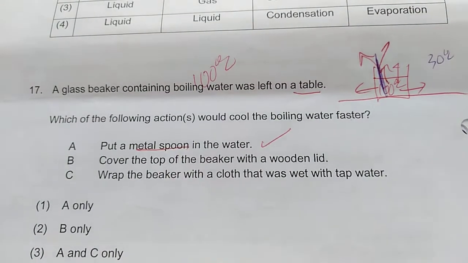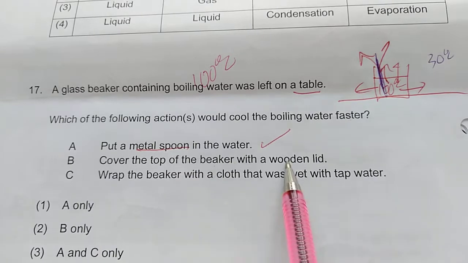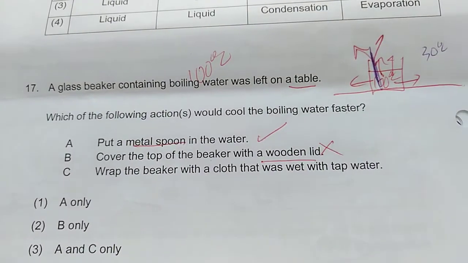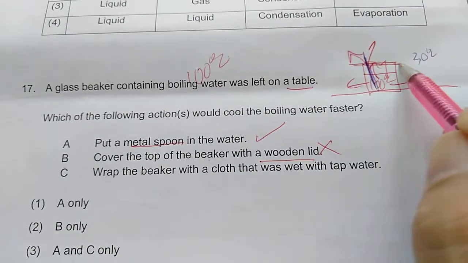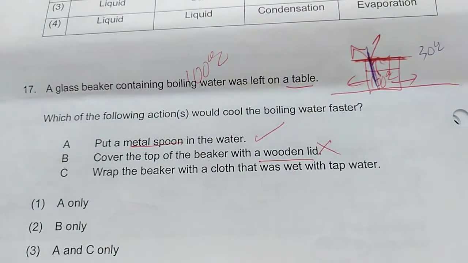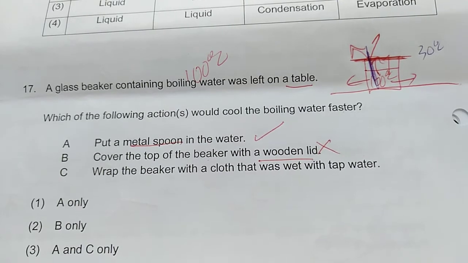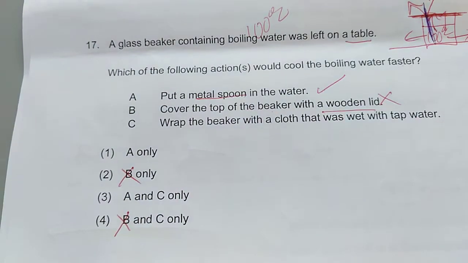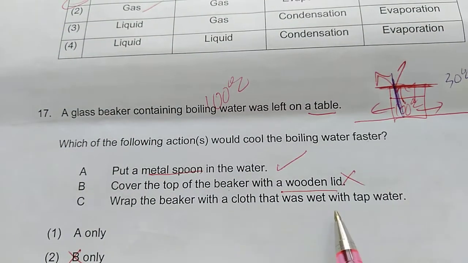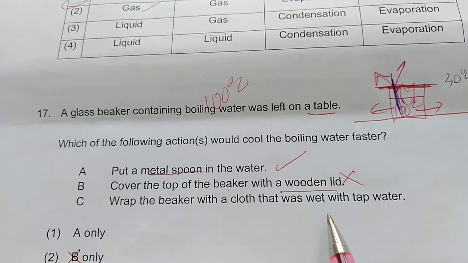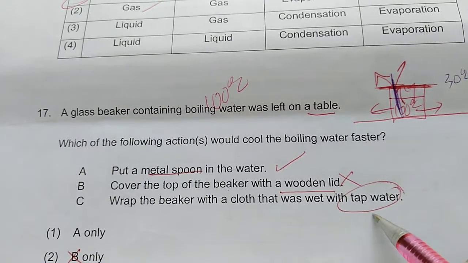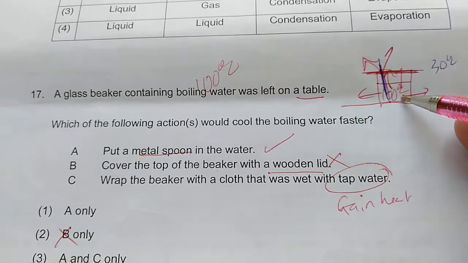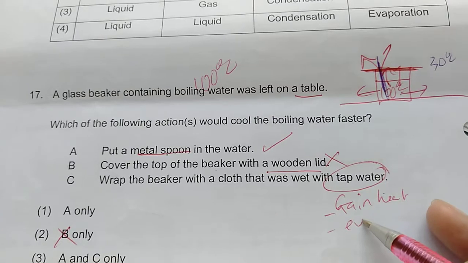This will help. Now, covering it with a wooden lid will not help, because wood is a poor conductor of heat. If you cover it with a wooden lid, you are actually slowing down the heat loss to the environment. So B is wrong. So anything with B is wrong. I need to check C. Wrap the beaker with a cloth that's wet with tap water. So what happens with tap water? Well, the water will gain heat from the hot water inside, and when it gains heat, it will evaporate.